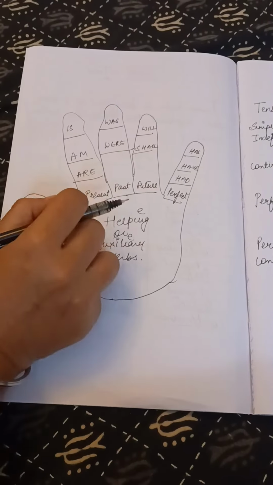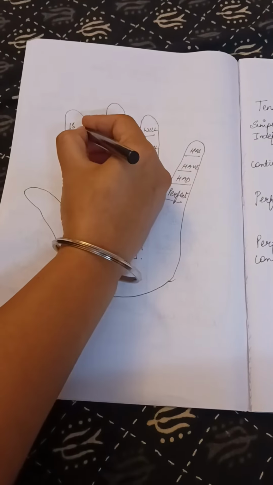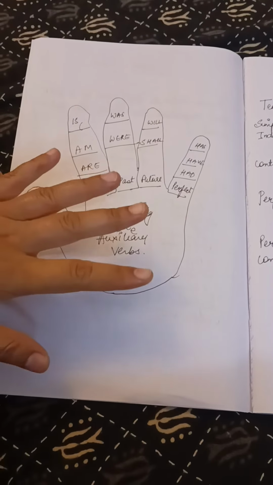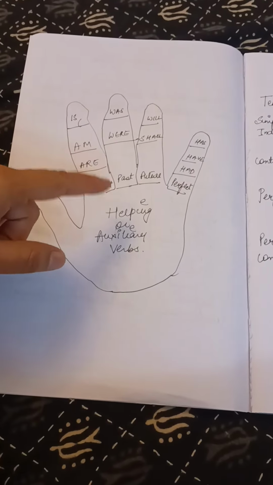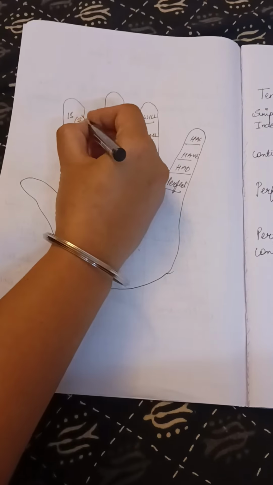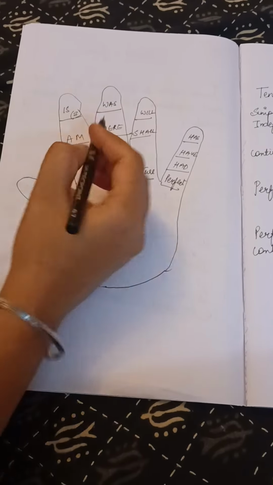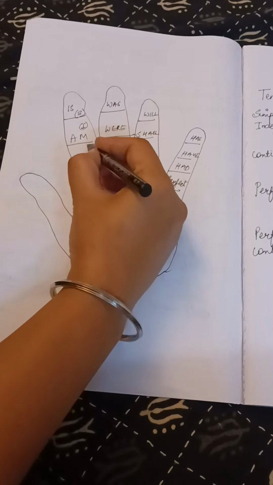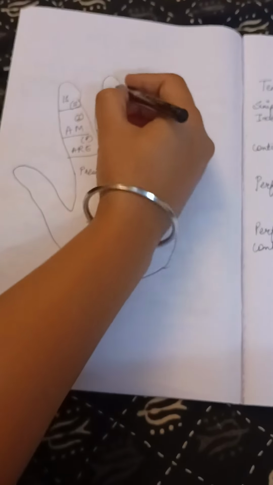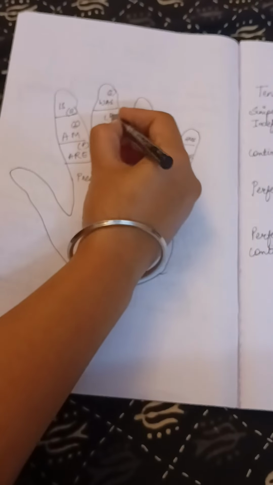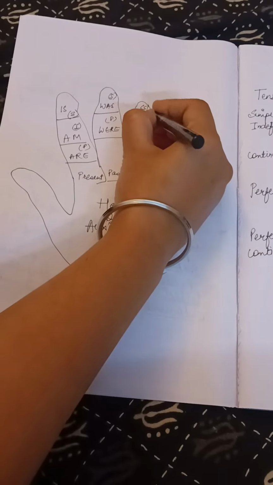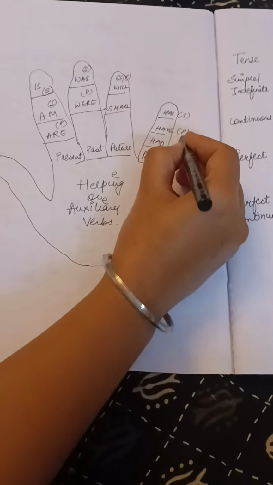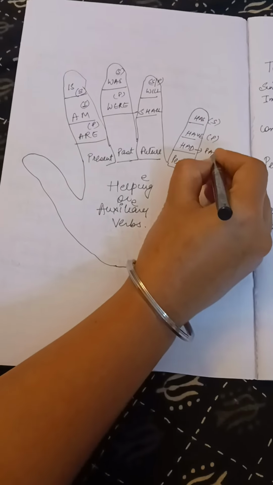To make things much simpler for you, you should know about it, considering the subject and verb agreement as well. For subject and verb agreement, we should know that with the singular noun, is is taken as a helping verb. Am is used with I, are is used with plural, was with singular, were with plural, will and shall will be taken with both singular and plural, has with singular, have with plural, and had is used with past tense.